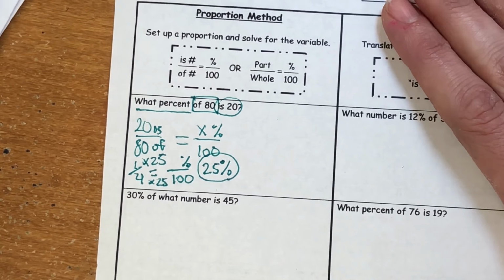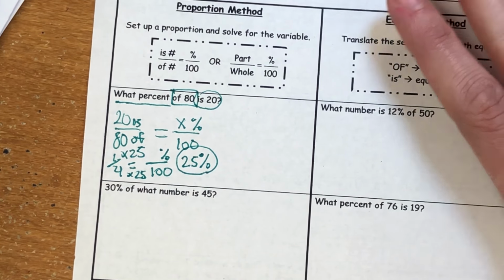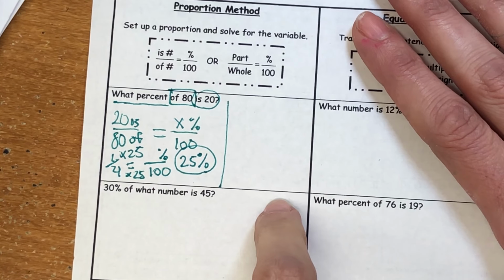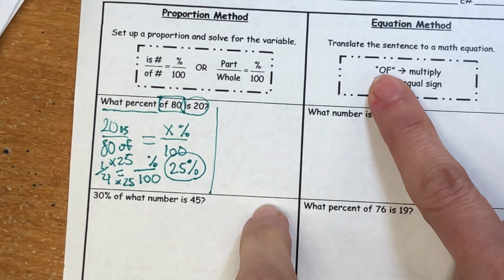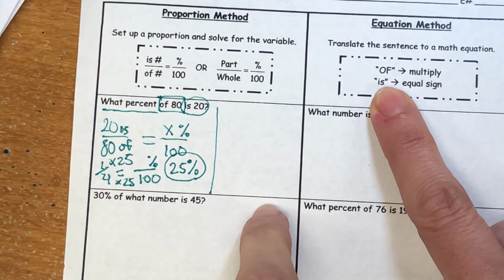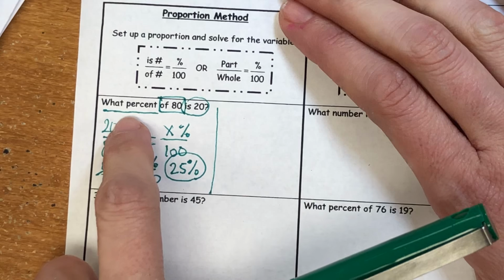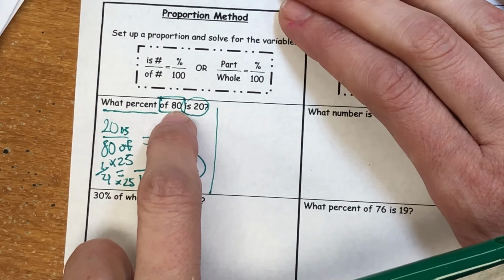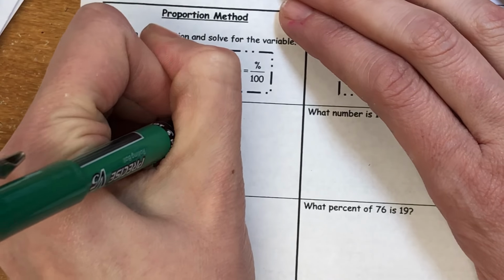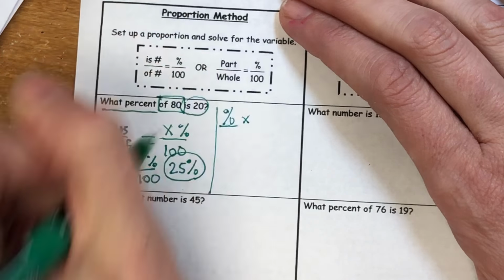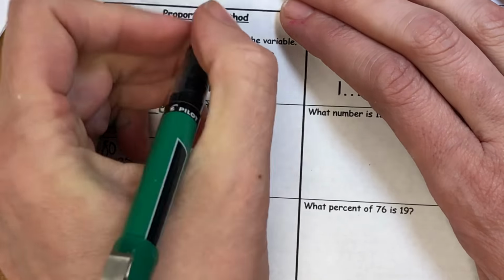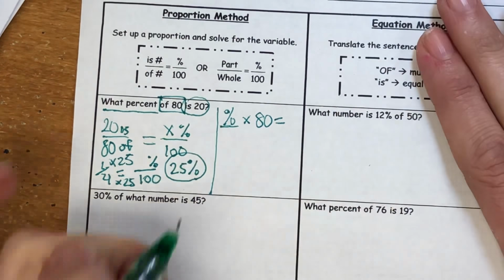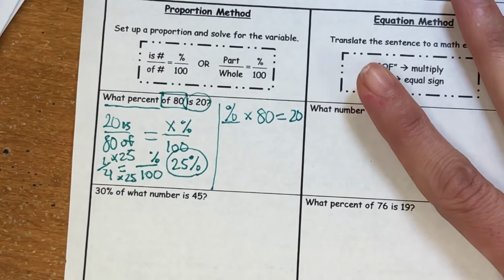Okay? The second way I'm going to show you is the equation method. So we got the proportion method. Now we got the equation method. So remember, in the equation, of means multiply, is your equal sign. So let's read it back. What percent of 80, okay? So what percent, right, of means multiply, right? That's your of. 80 equals is 20. So that's my equation, okay?